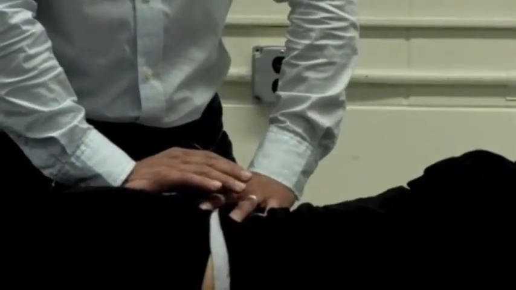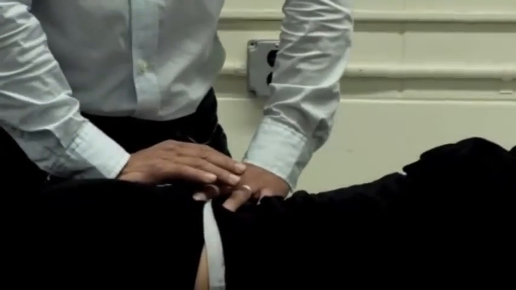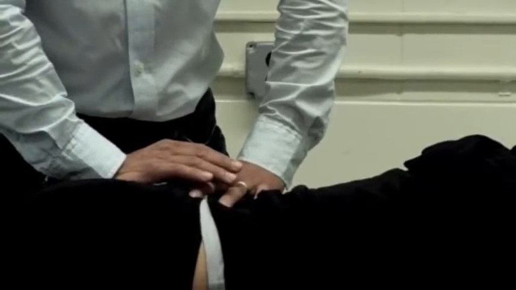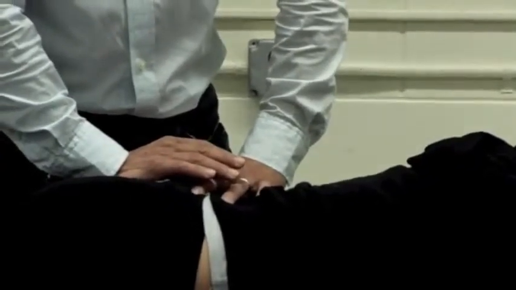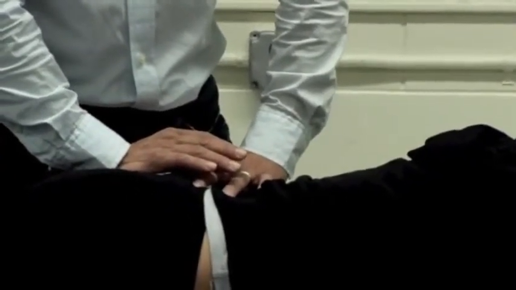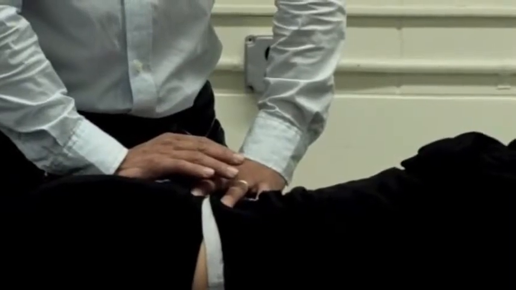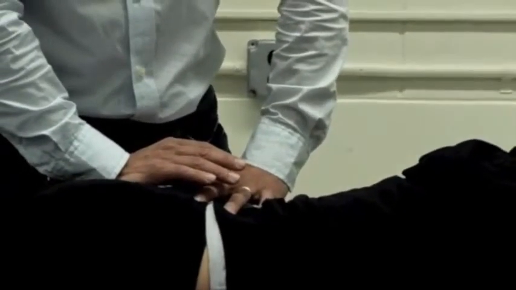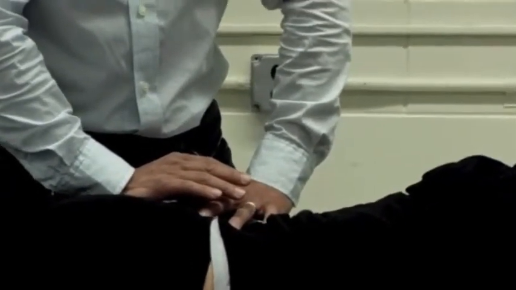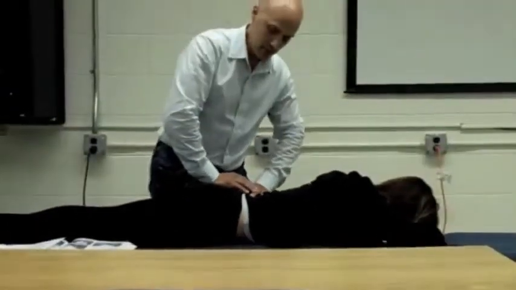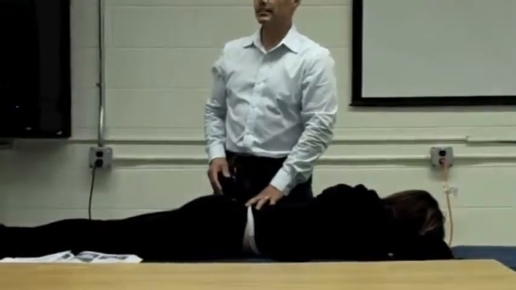And again, breathe in. Deeper, deeper, good. You want to be able to feel that motion underneath your hand. And relax. And that's it. And then you remove your contact and you reassess.